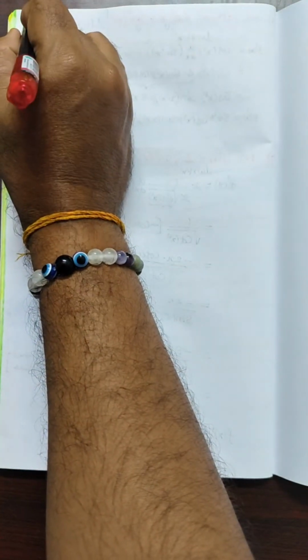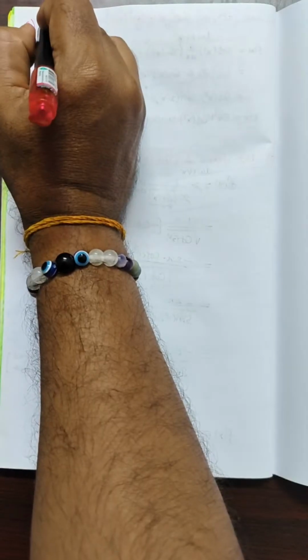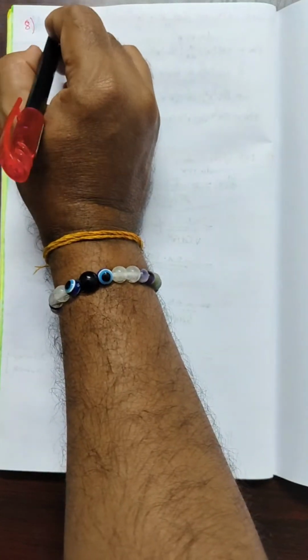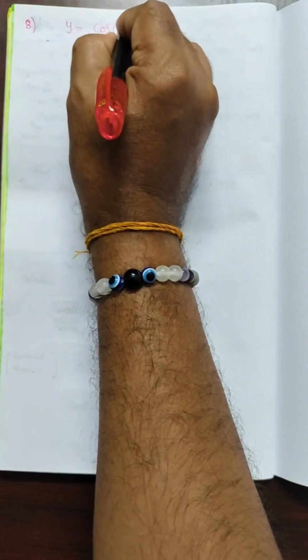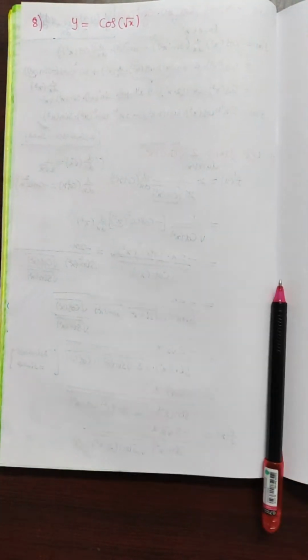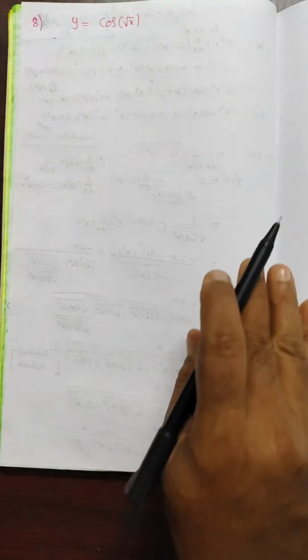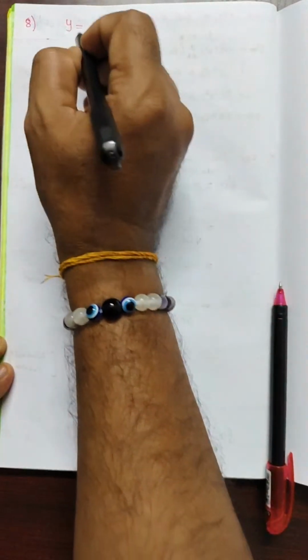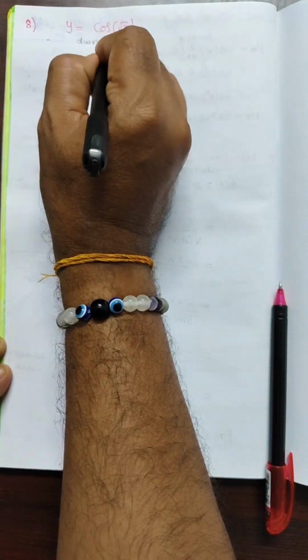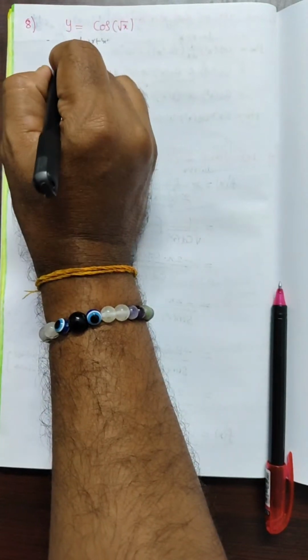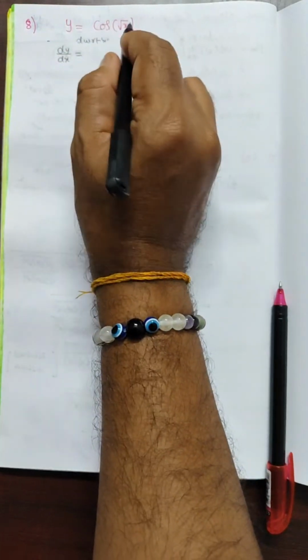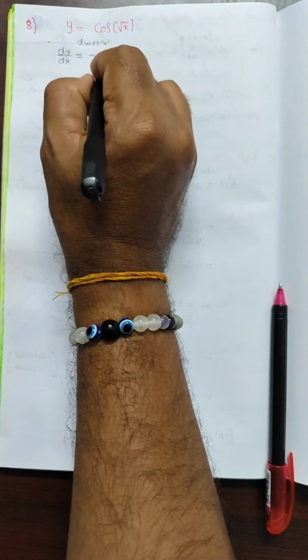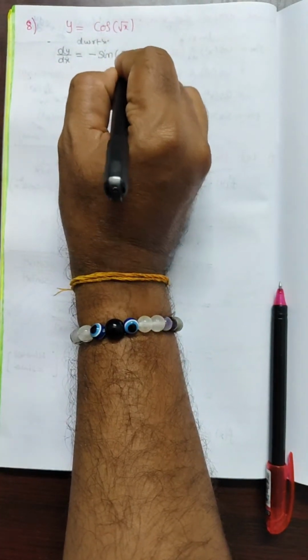In question number 8, the function is y equals cos of root x. Differentiate with respect to x. So dy by dx is in the form of cos x. d by dx of cos x is minus sin x, so minus sin root x.